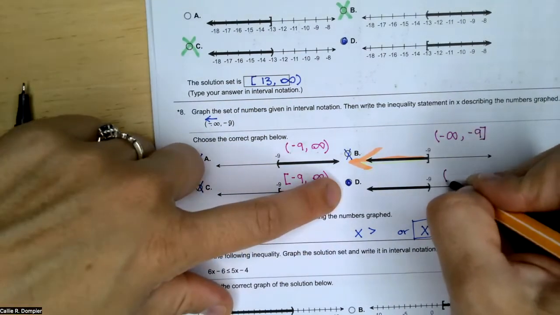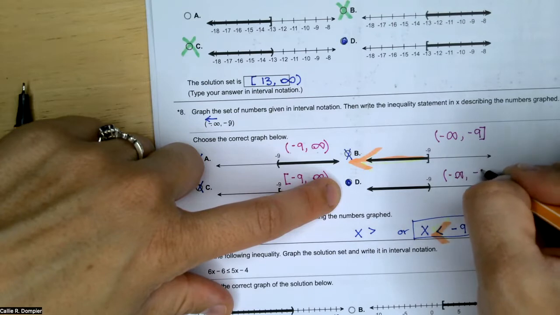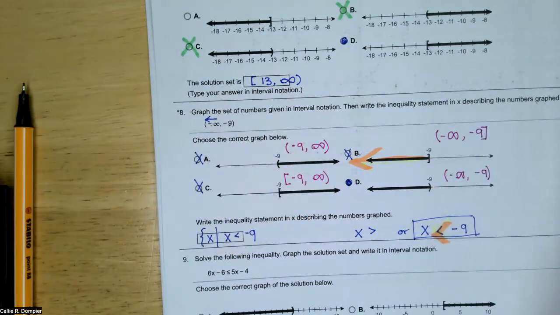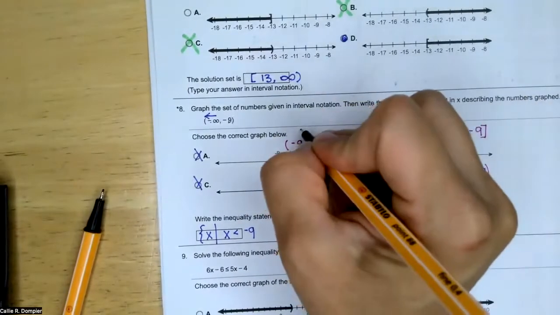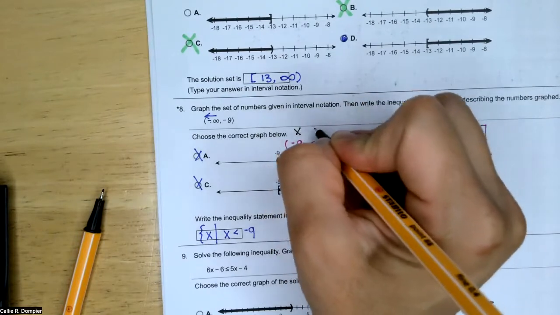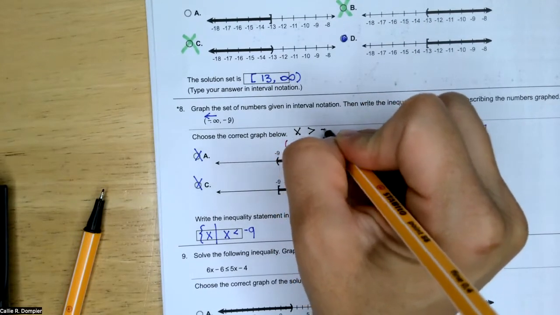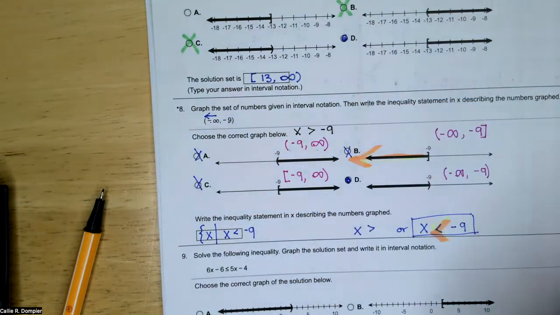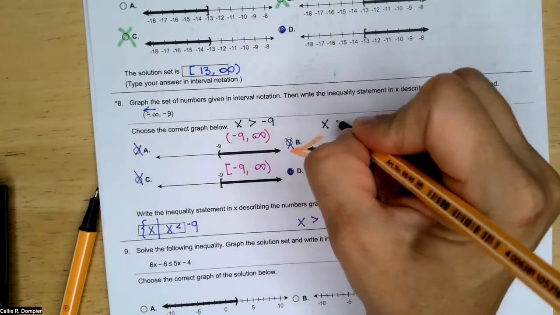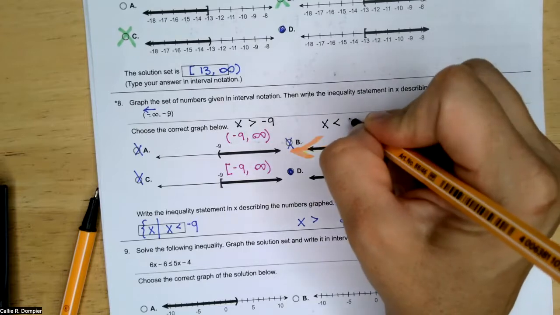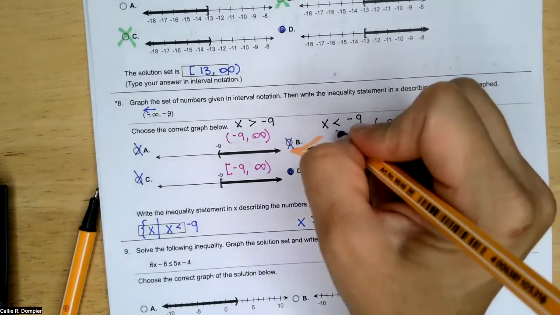Here's the one we found, -infinity to -9 with parentheses, right? How would we write each of these? So this is an arrow going this way. So we're going to say x is greater than -9. Here, the arrow is going this way. So we're going to say x is less than -9, but it has a bracket.